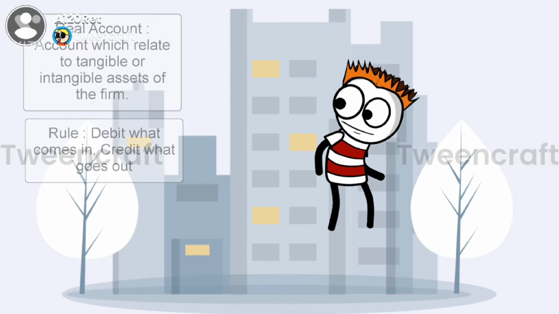Real accounts are the accounts which relate to tangible or intangible assets of the firm. Examples of tangible assets are land, building, investment, plant and machinery, stock, cash in hand, etc. Examples of intangible assets are goodwill, patent, trademark, etc. The rule of debit and credit applicable on real accounts is debit what comes in, credit what goes out.